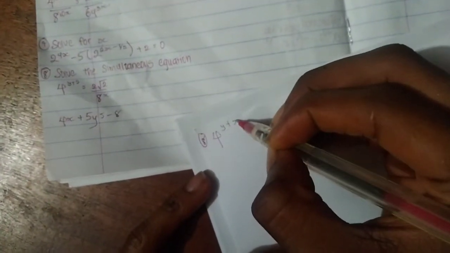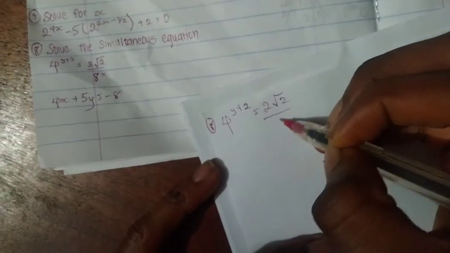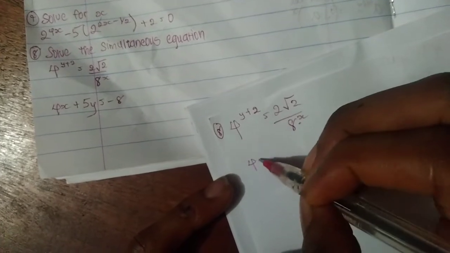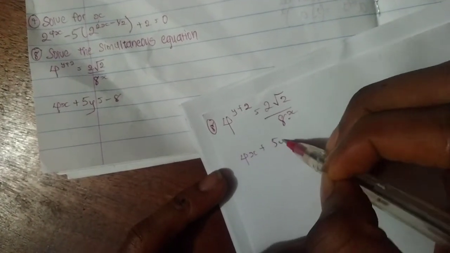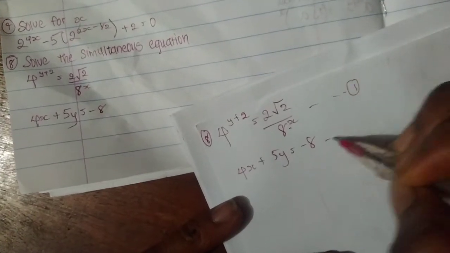So they say solve the simultaneous equation. Let me write it out. Number 8. Solve the simultaneous equation: 2 to the power of y plus 2 is equal to 2 root 2 all over 8 to the power of x. This is the first equation, and 4x plus 5y is equal to minus 8 is the second equation. This is equation 1, this is equation 2.